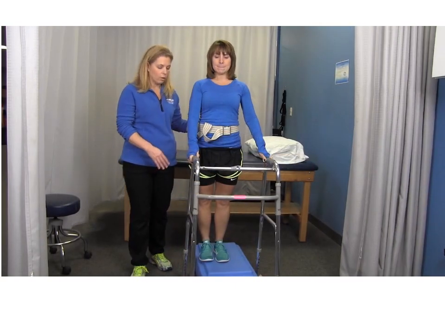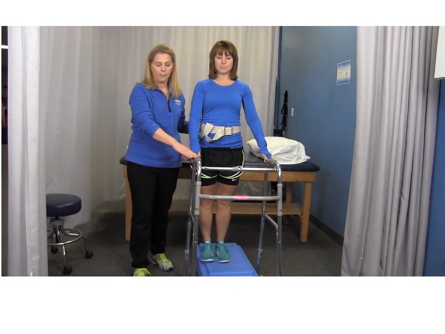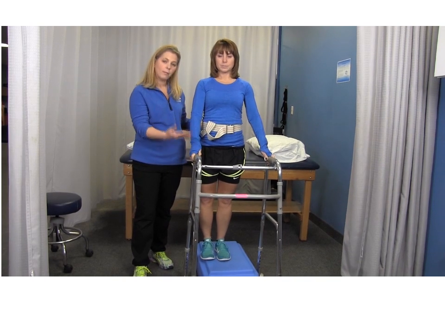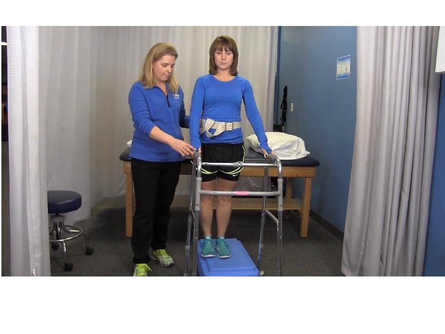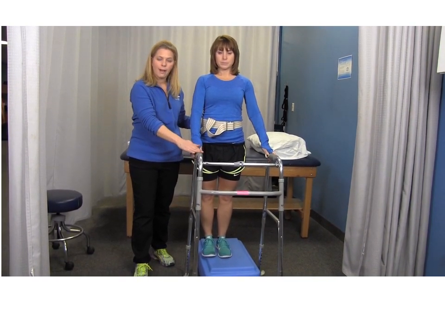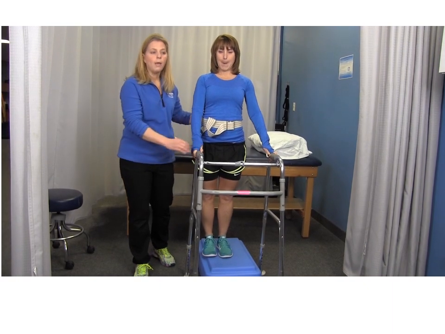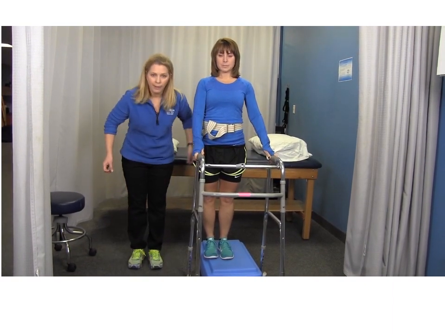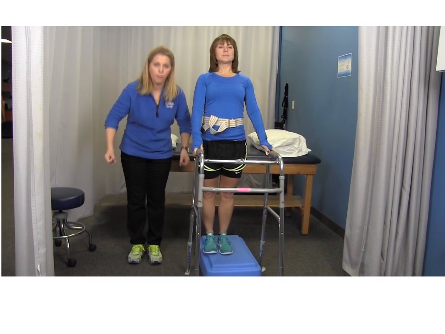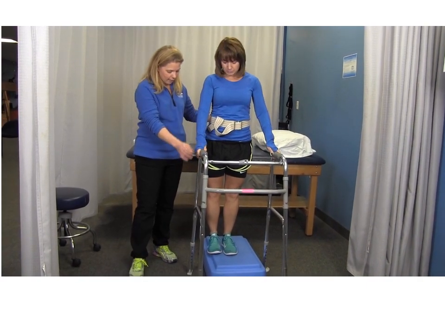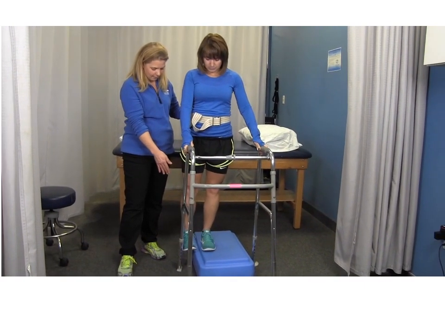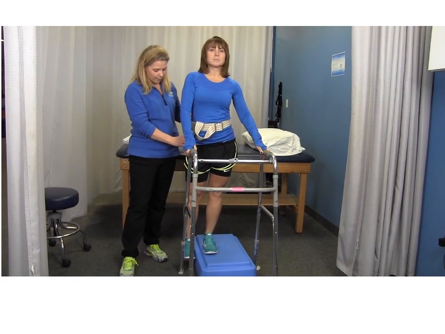You want to make sure that they're in the parallel bars when they do this, and that the parallel bars are up high, maybe even slightly higher than this. This is as high as this walker will go for the sake of our video, but you don't want them doing this exercise in a flexed position. You want them up tall, and then you're going to have her just take her leg off the side of the step here and just take the hips up and down.